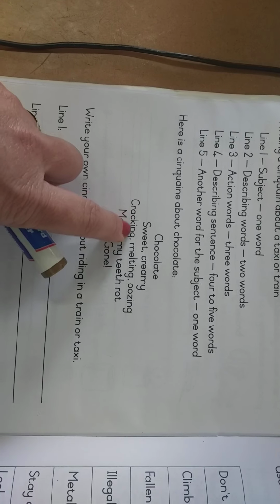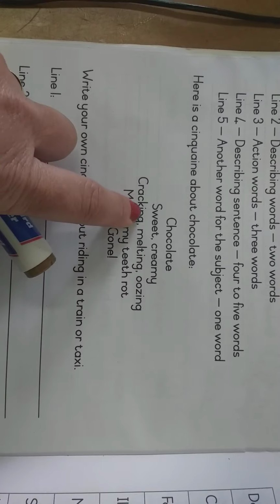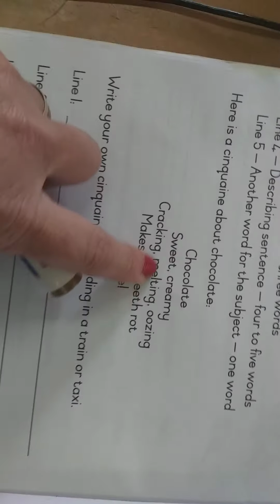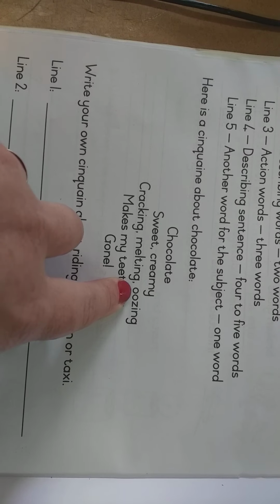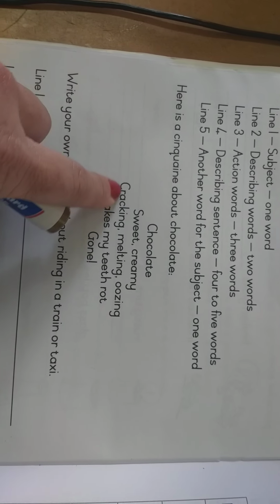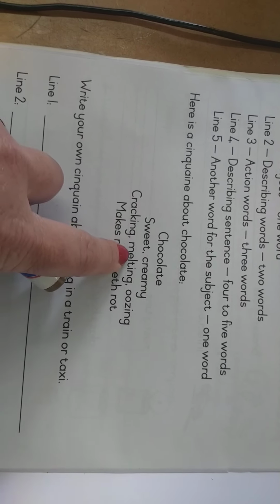So cracking, melting, oozing. Very often action words end in an ing, so that is a clue. For your line 3, choose 3 words that end in ing. Then they are more than likely going to be an action word.